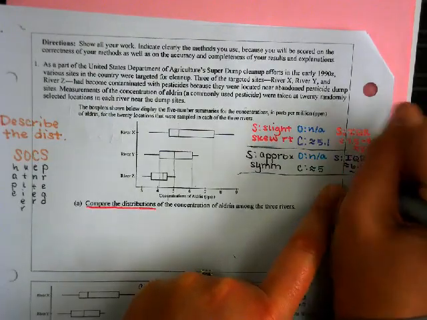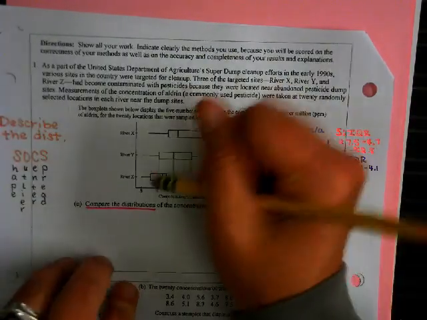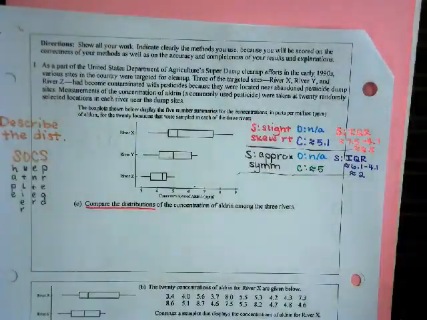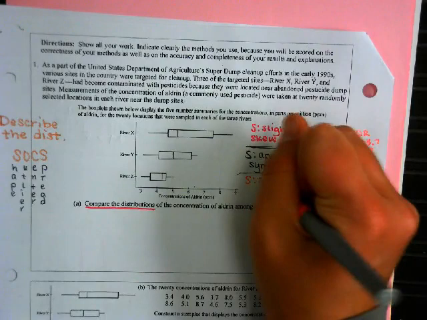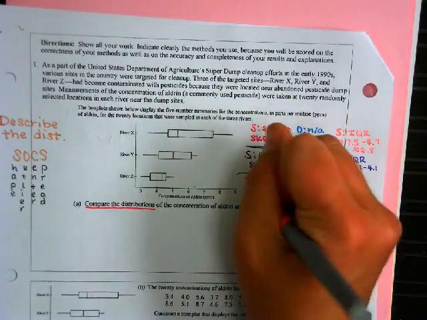Alright, and then for river Z. So what's the shape of river Z? Skewed left. Thank you, Caleb. Skewed left. What about outliers for river Z? None. Good, none.